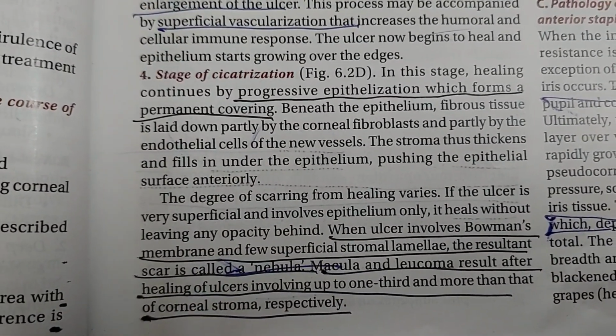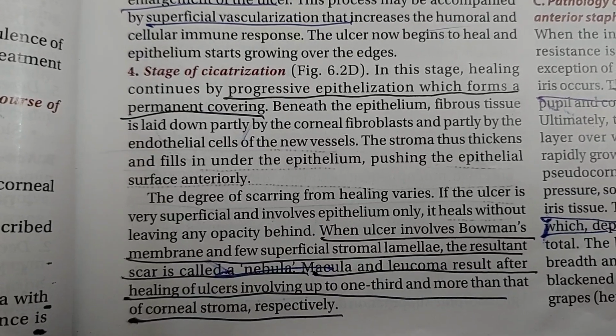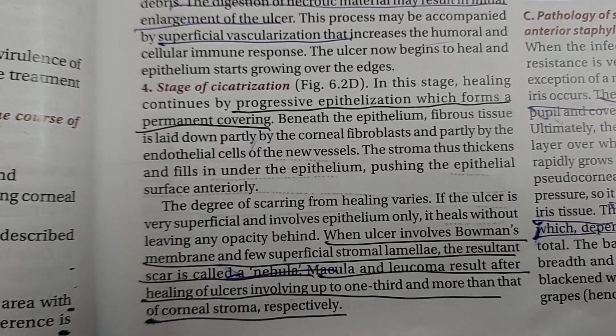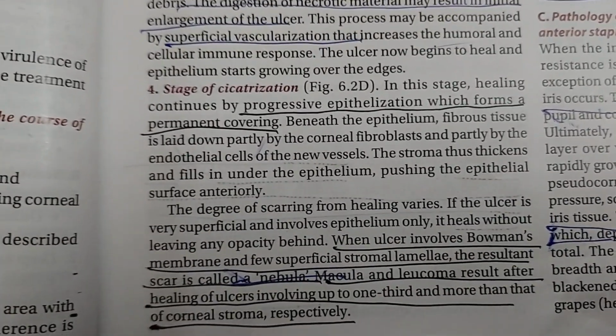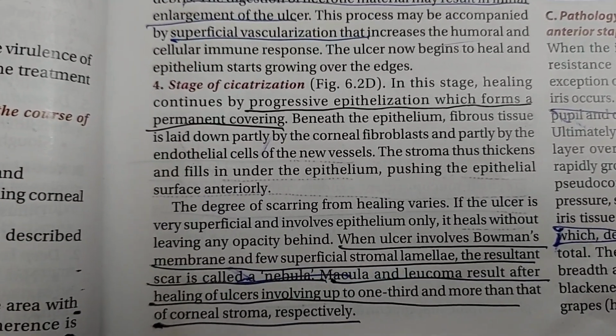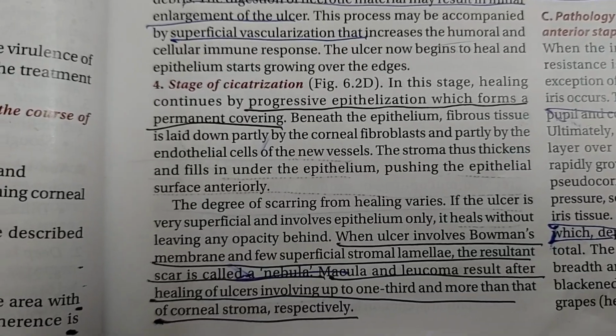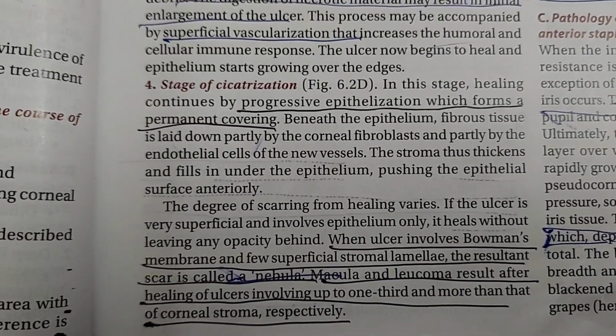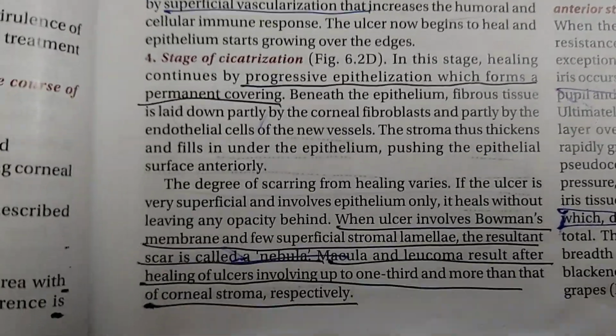This is really important: when the ulcer involves Bowman's membrane of the cornea, below the epithelium there will be Bowman's membrane. If the ulcer involves the epithelium, Bowman's membrane, and some superficial stromal lamellae, it can cause nebula. And if there is one-third involvement of corneal thickness, it can cause macula.